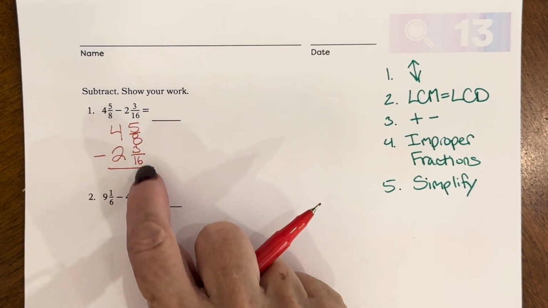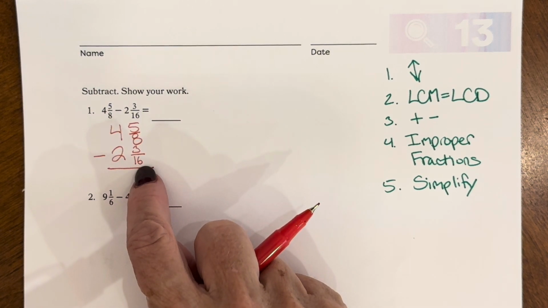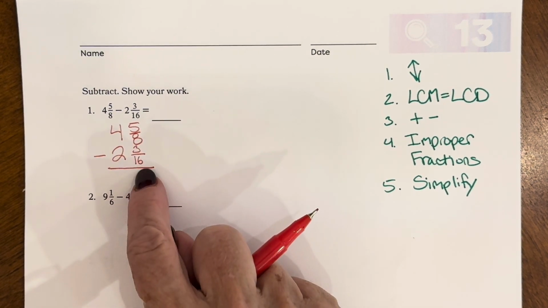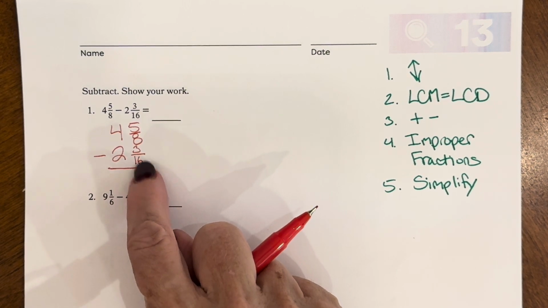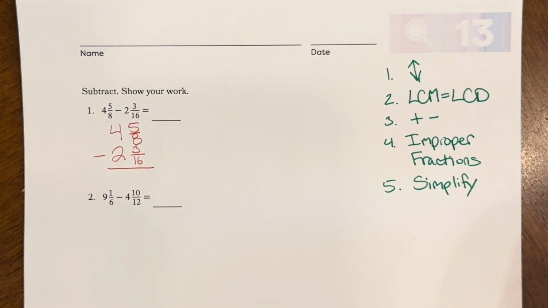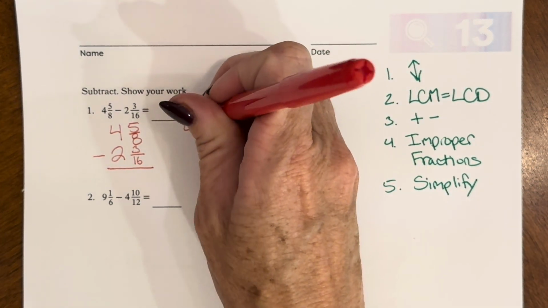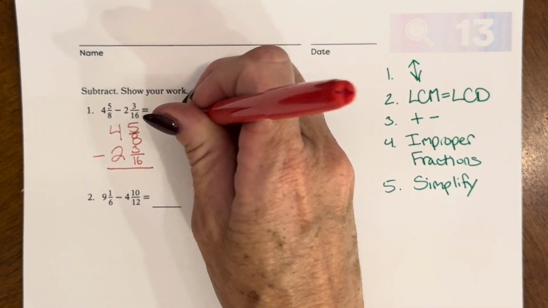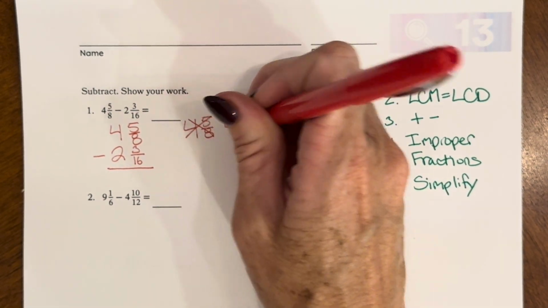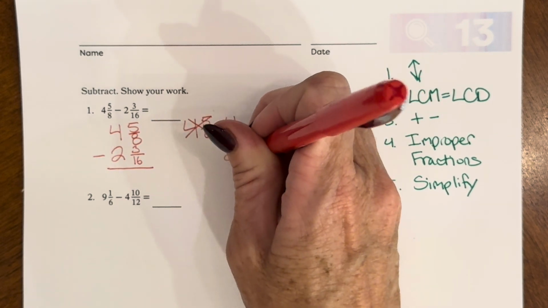When I look at 8 and 16, the first thing I notice is 8 fits perfectly into 16 because 8 times 2 is 16. That's a trick to find it. So I'm going to use 16 as my least common denominator, and set up my entire problem. Oh, ladies and gentlemen, I made a mistake. I'm so sorry. I'm going to set up my entire problem with a new denominator of 16.